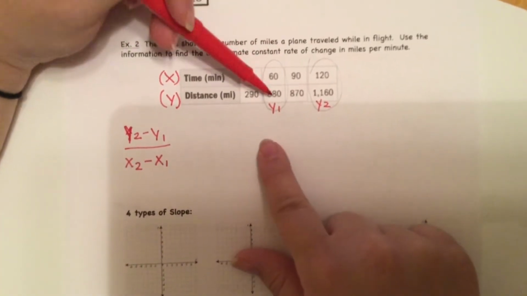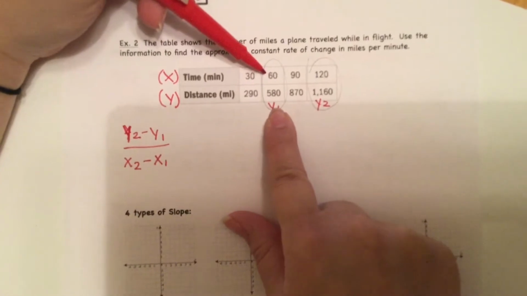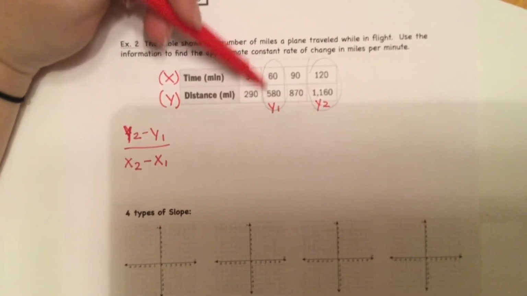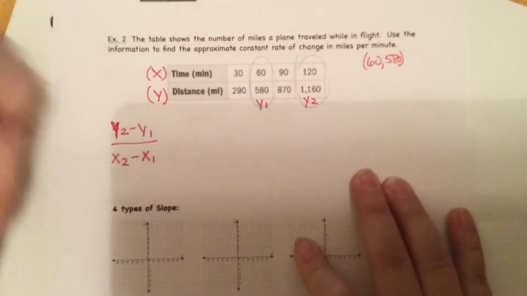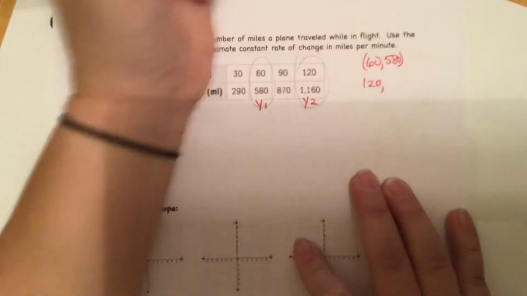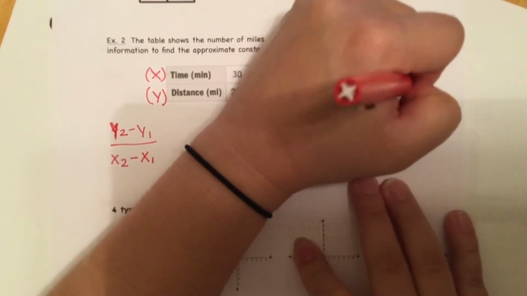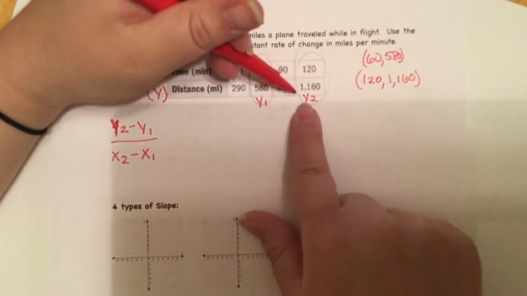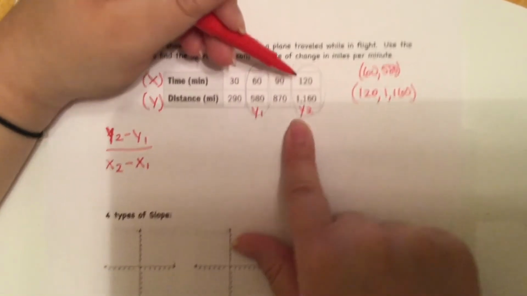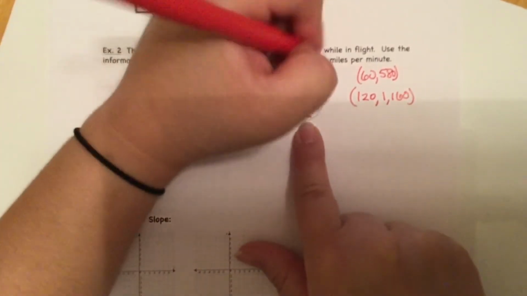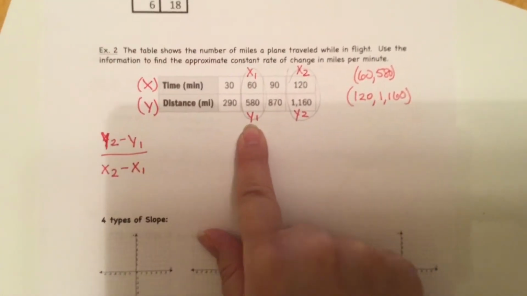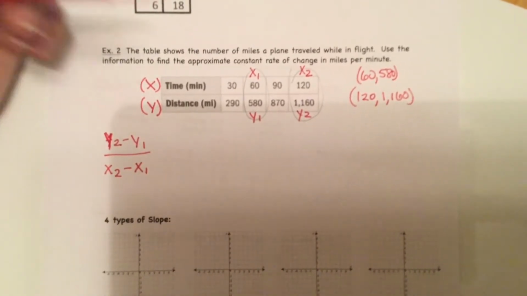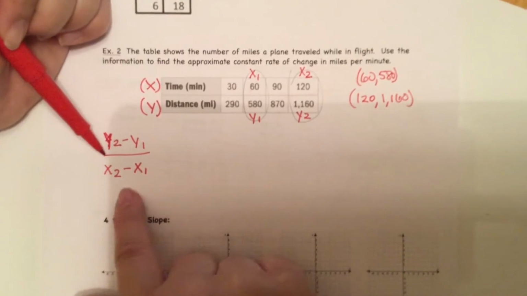Now, we've got corresponding x values for that y value. So if I was to write this point as a coordinate point, it would look like this, 60, 580, okay? Or 120, 1,160. So I'm going to label the x coordinate that corresponds with that y coordinate. So since this is y2, this is going to be x2. Since this is y1, this is going to be x1. Okay? Now all we're going to do is plug these numbers into my slope formula.